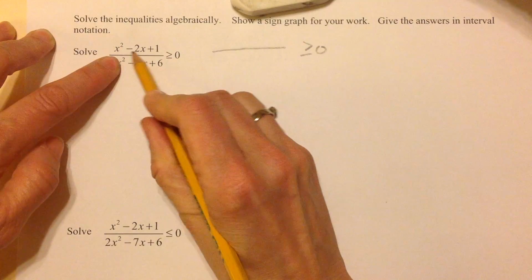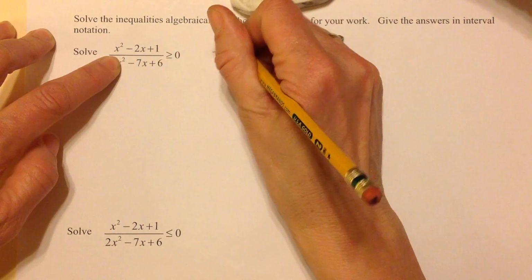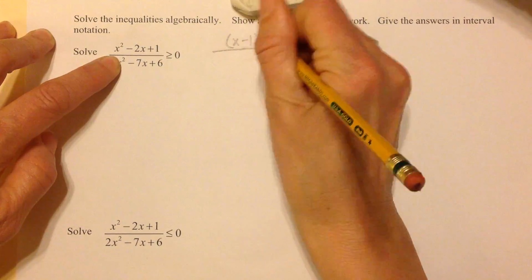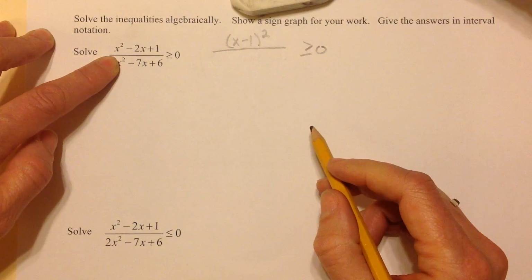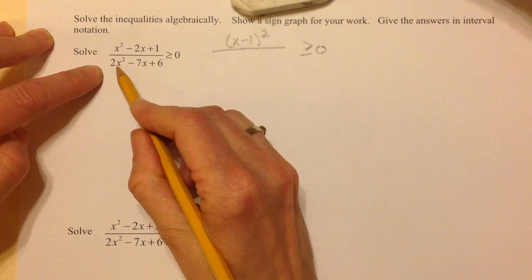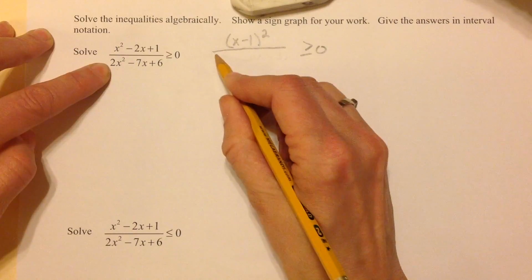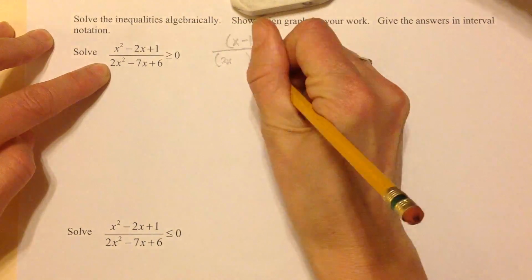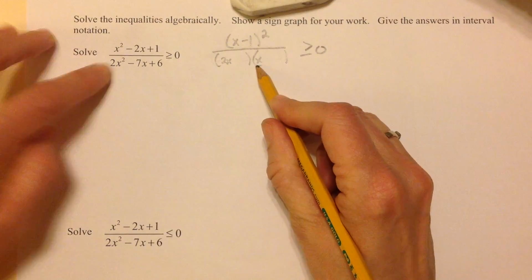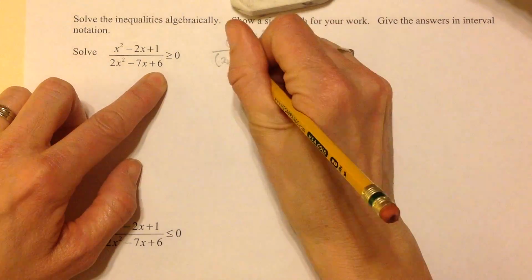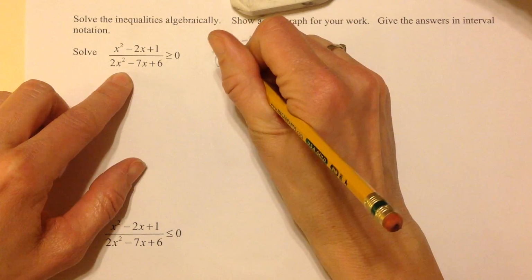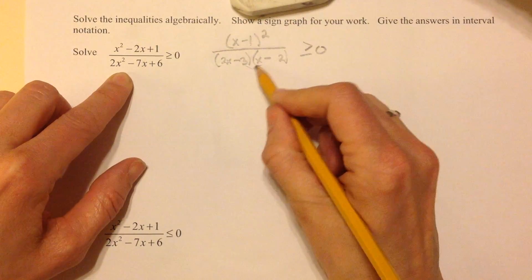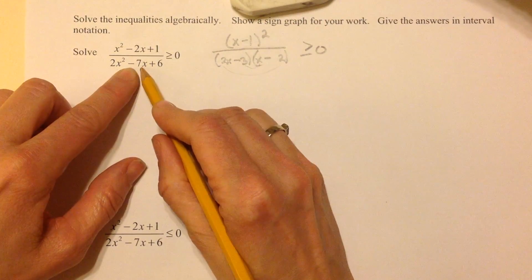So here, x squared minus 2x plus 1 in the numerator factors as x minus 1 all squared. The denominator, 2x squared minus 7x plus 6, is a trinomial. It factors as a 2x and an x at the beginning, and then I need a 2 and a 3, both signs a minus. This will give me my total of 7x in the middle.